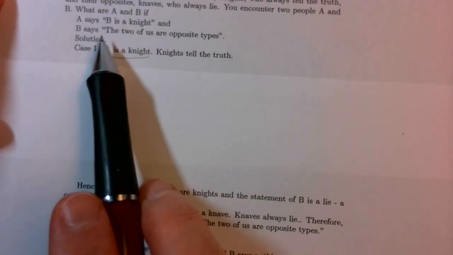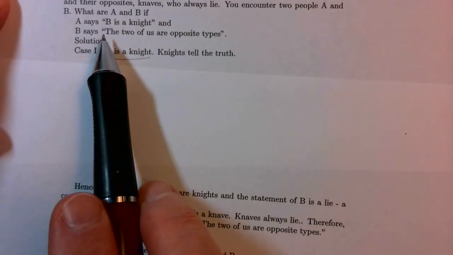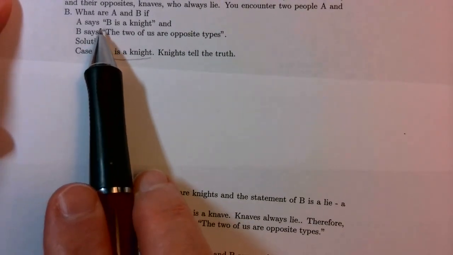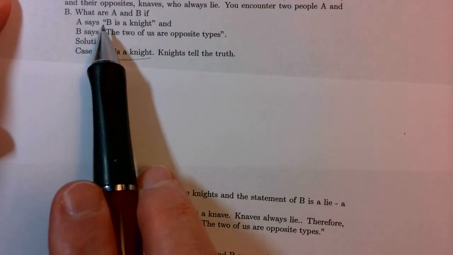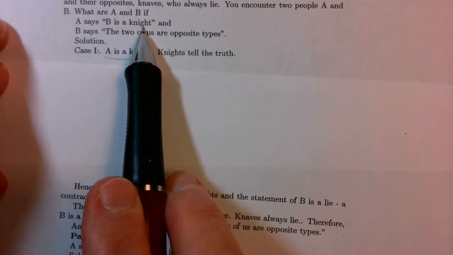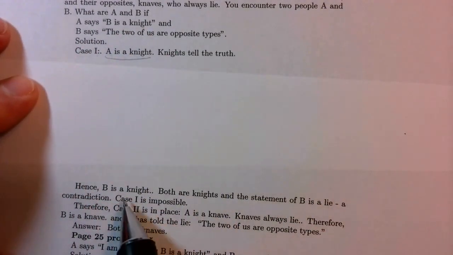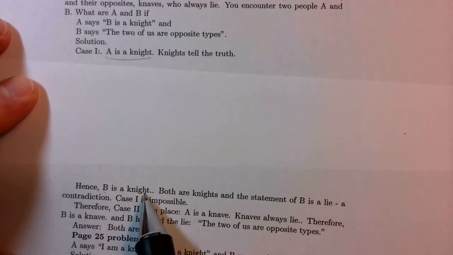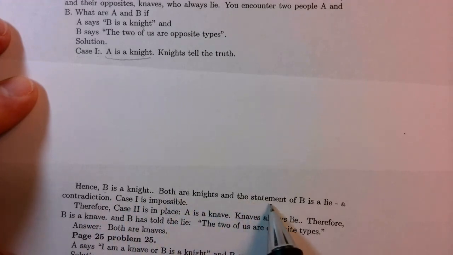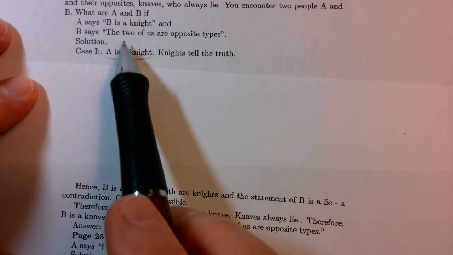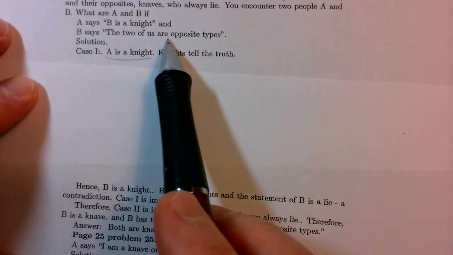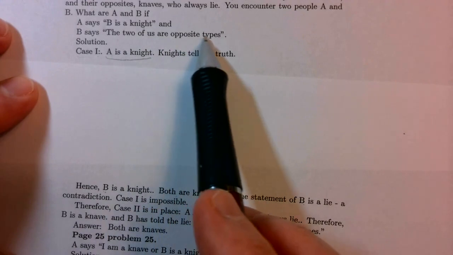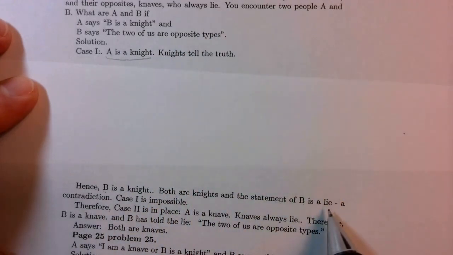Since the person A says B is a knight, this must be a truth. So B must be a knight. Both are knights, and the statement of B, the two of us are opposite types, will be a lie.